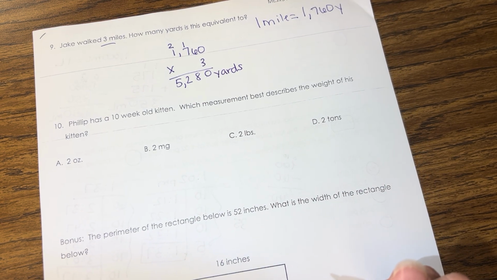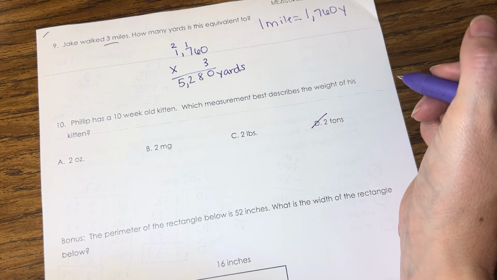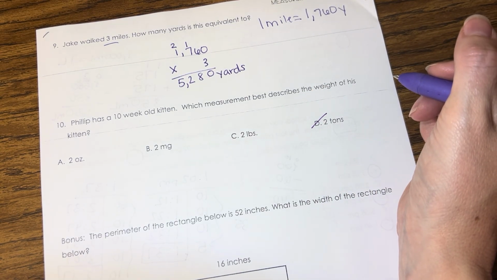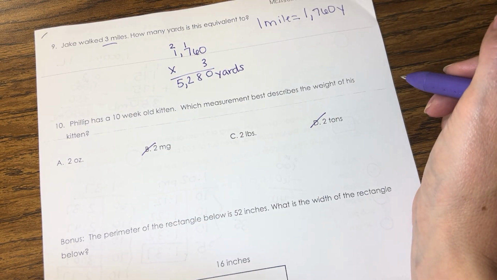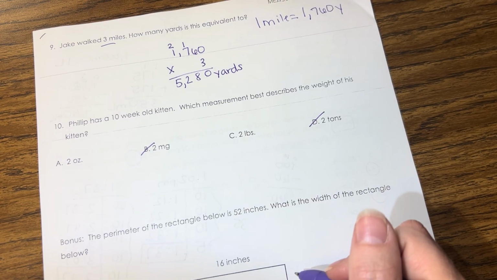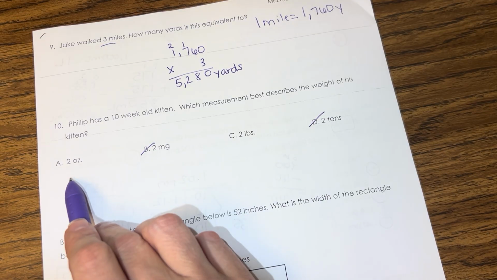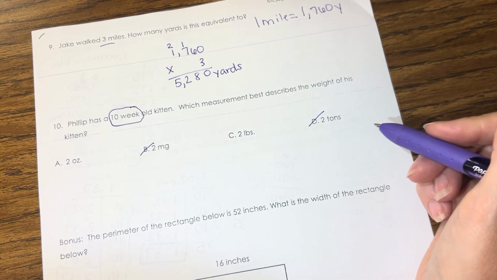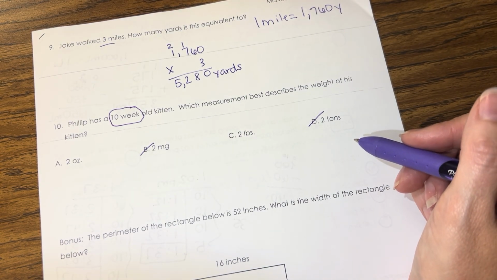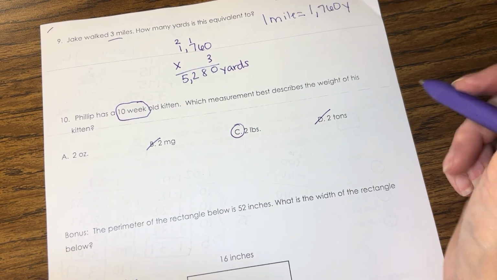Okay, number 10 says Philip has a 10-week-old kitten. Which measurement best describes the weight of his kitten? So this is a really small kitten. So we know we can't be using tons. Let's see, milligrams is really tiny. Now we have to figure out which one is going to be better, 2 ounces or 2 pounds. Now 10 weeks, let's think about 10 weeks. A month is 4 weeks. So this kitten is 2.5 months old. So it's probably about 2 pounds.